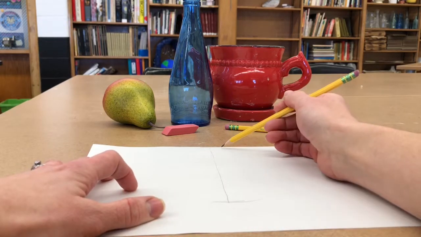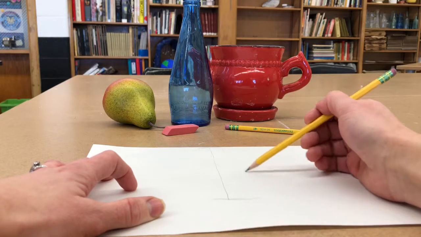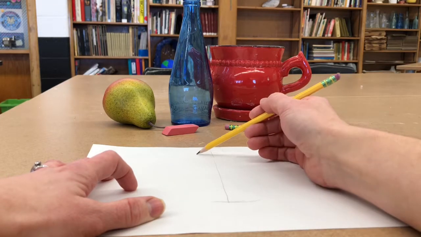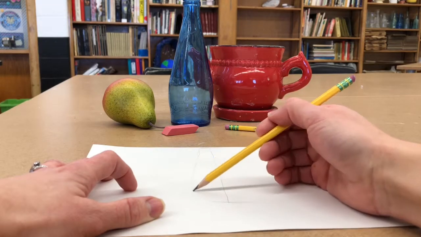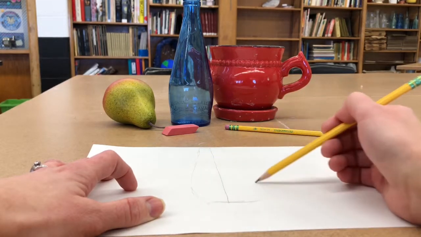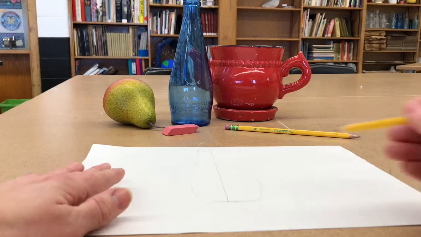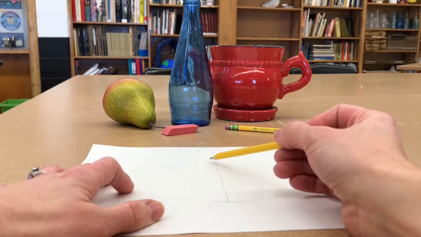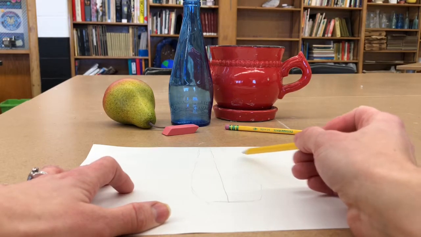I could even start to think about drawing in really loosely some of the shape of my bottle. This bottle is a little bit different shaped than the bottle that you're going to draw, but you need to actually look at the bottle in front of you to determine what the shape should be. Behind my bottle, I can see a little bit of my teapot, and I have the top of my teapot.